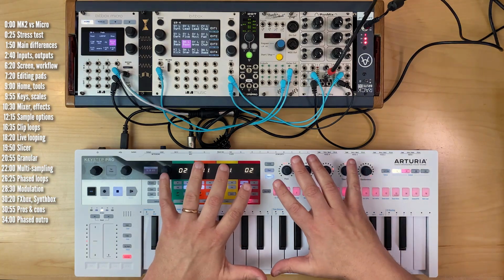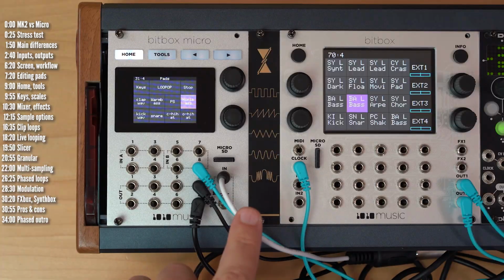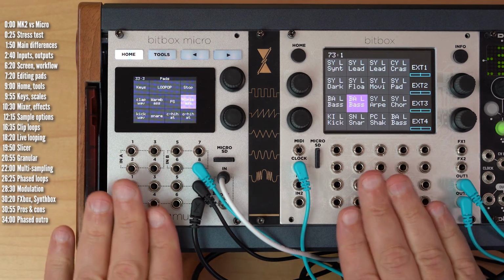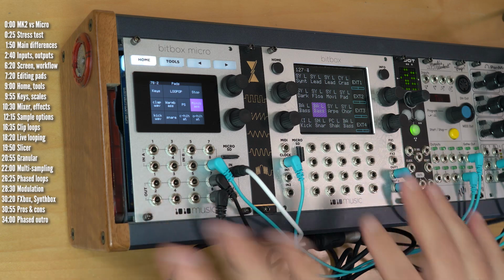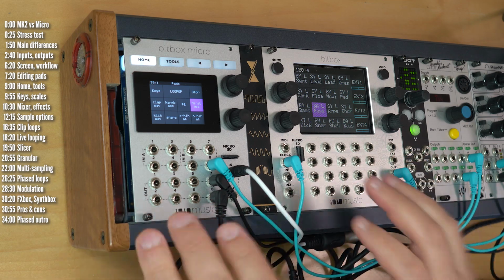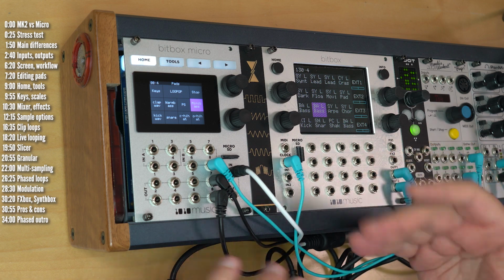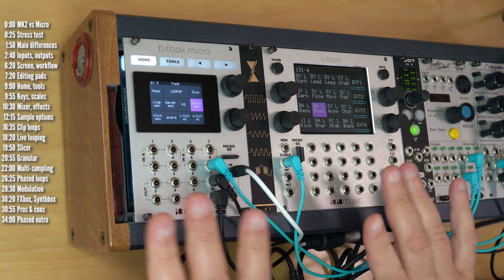Now everything is sent through via MIDI, through this MIDI cable. Obviously you can use both with control voltage, and we'll talk about the differences between the two in that respect as well. Okay, let's start with the main differences. Even though both are powered by the same processor behind the scenes, and there are many similar features, which we'll look at in detail, there are quite a few important differences.